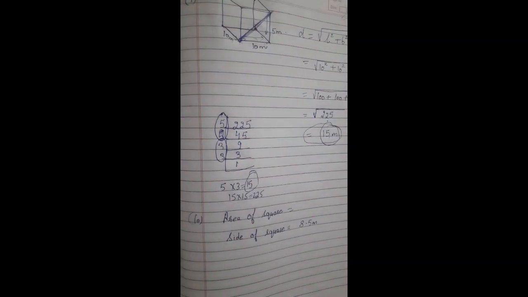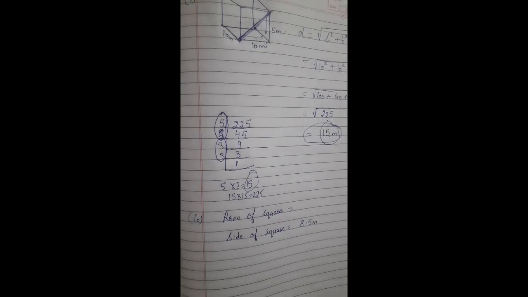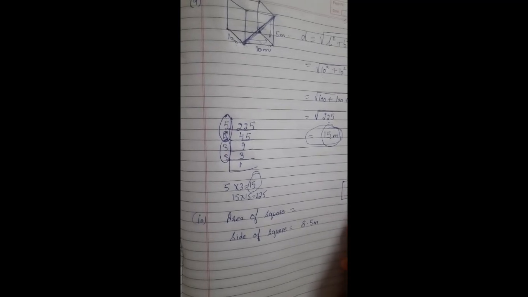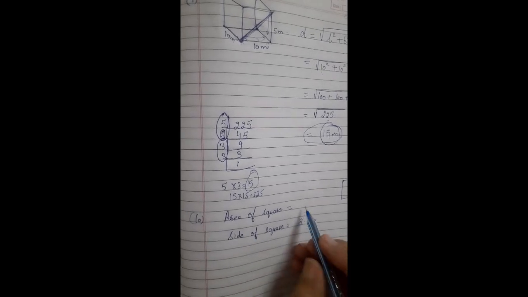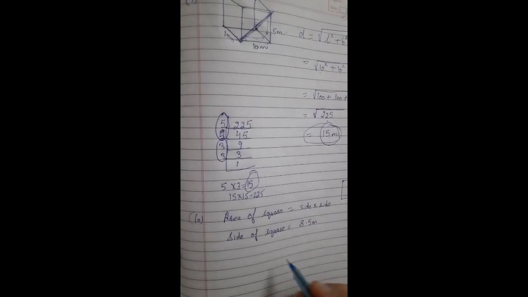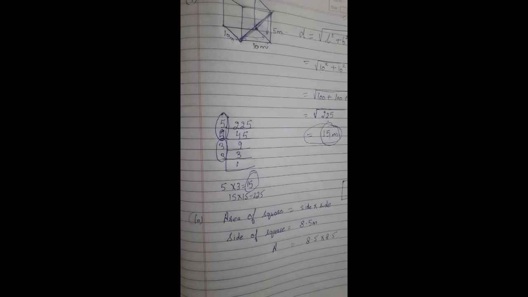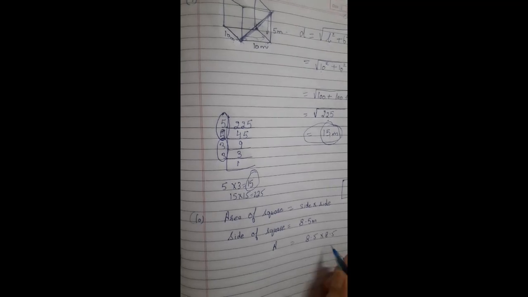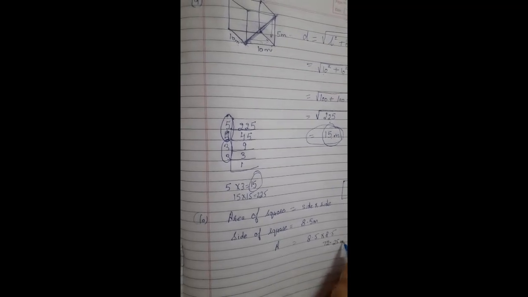Now come to the 10th question. They say find the area of a square each of whose sides measures 8.5 meters. So each of its sides means all its sides are 8.5 meters. It's a square, so a square has all the sides equal. So I know the area of the square. What is the area of a square? It's side multiplied by side. So side is given 8.5. So what will be the area? It will be 8.5 multiplied by 8.5. So when you multiply 8.5 with 8.5, you will get 72.25 meter square. So you know the units of the area, it is meter square.